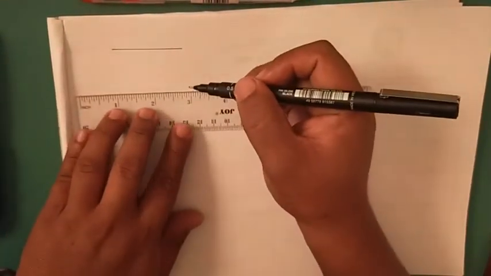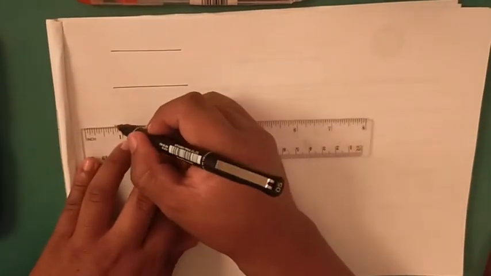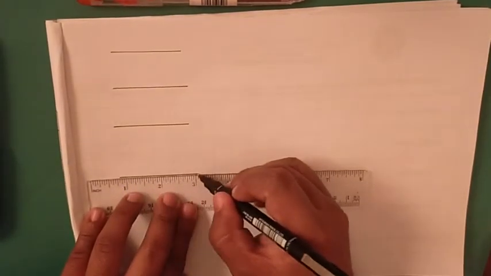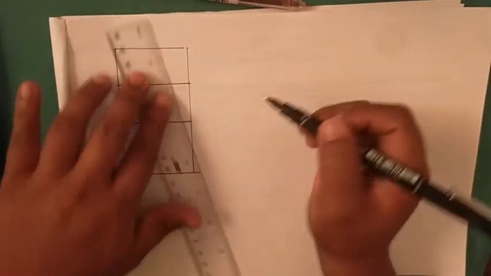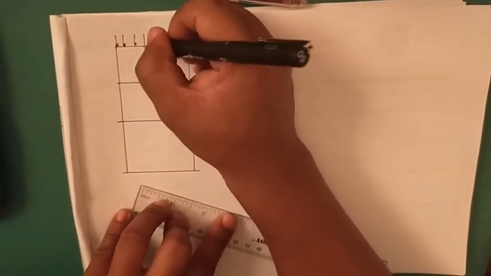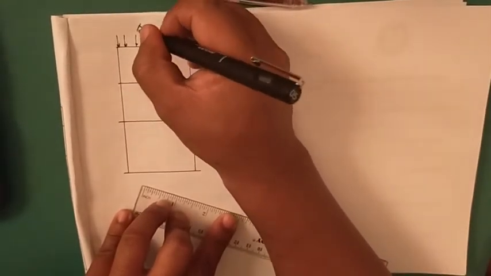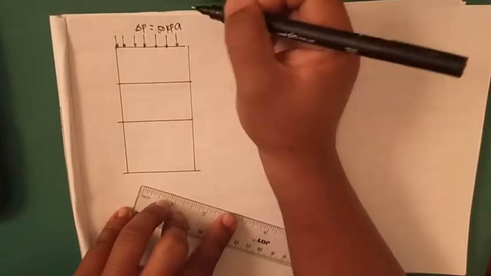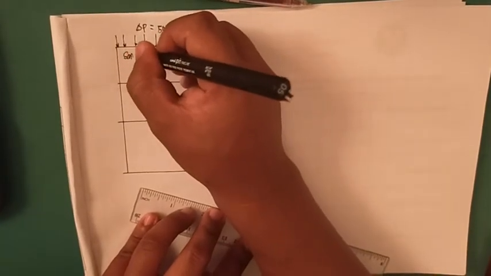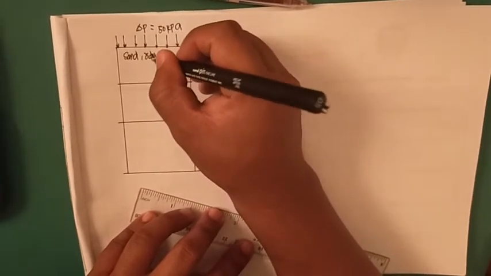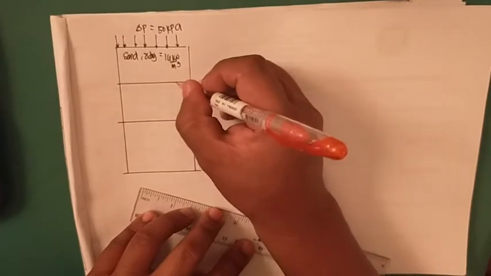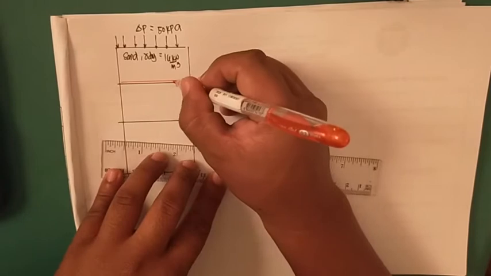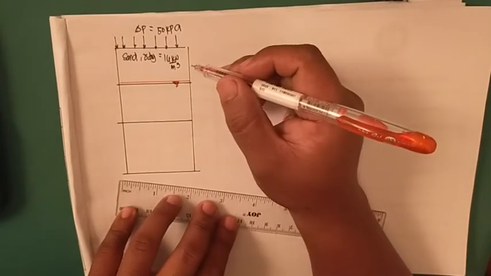We have here, let's say, this is the groundwater table.